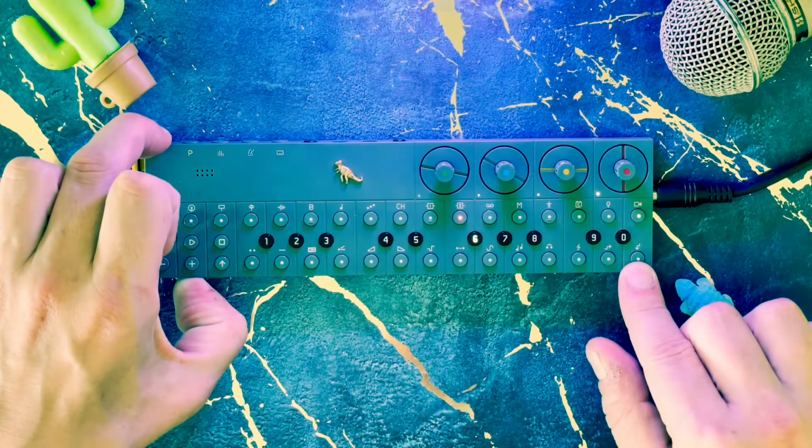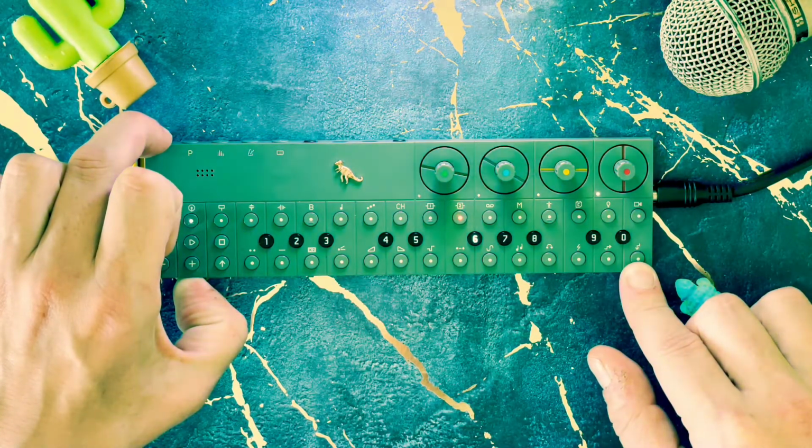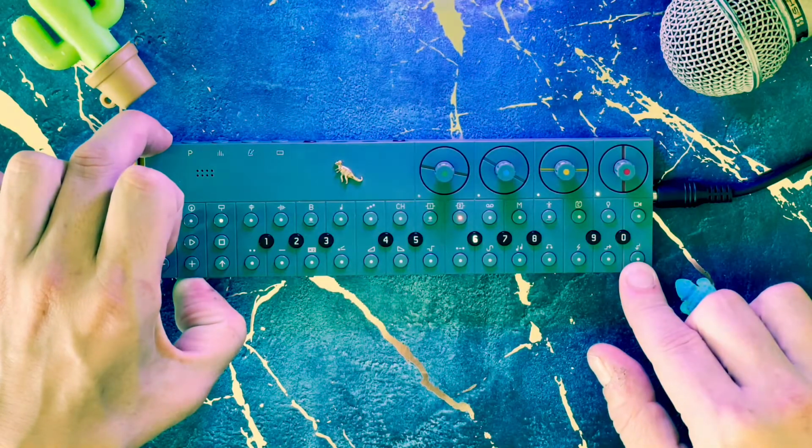The pitch shift also affects tape, but you can't record the pitch shifts, unfortunately. However, you can just mess with them.